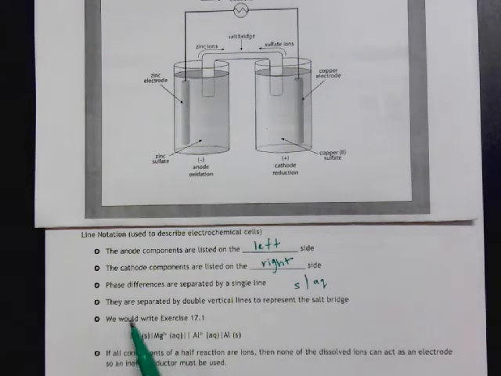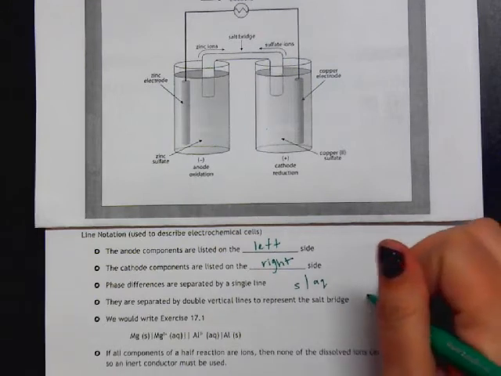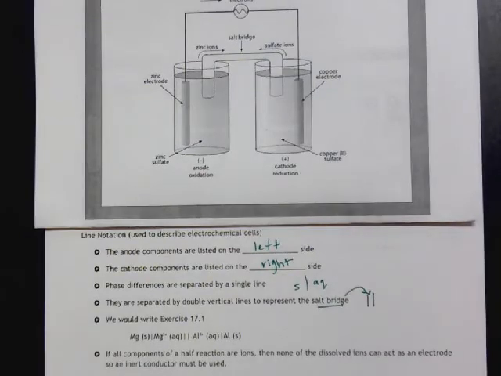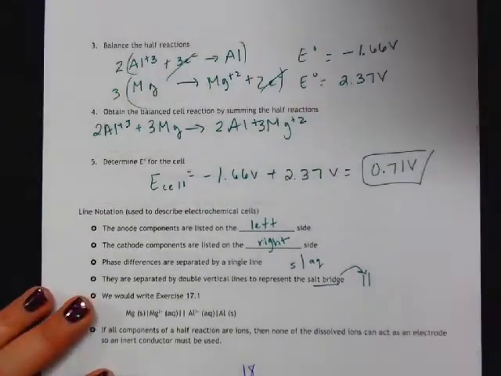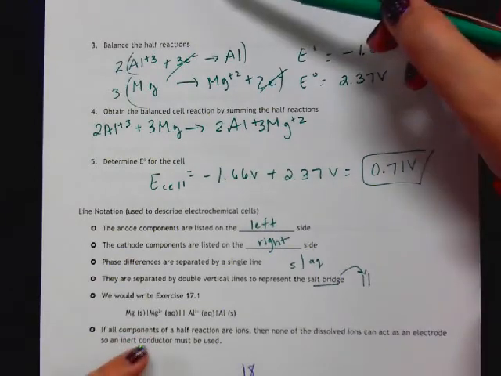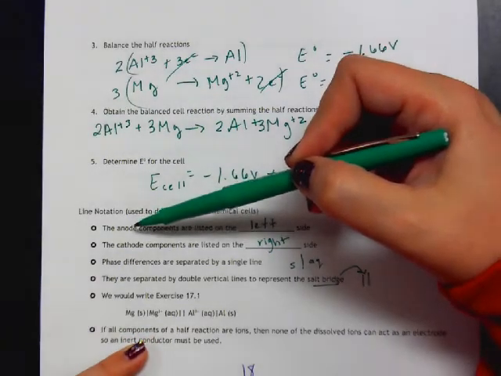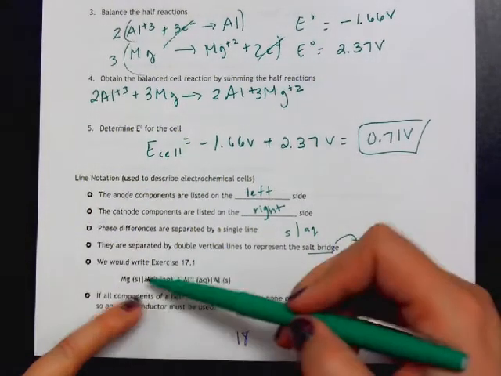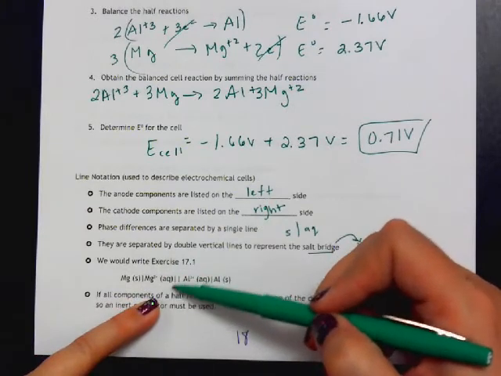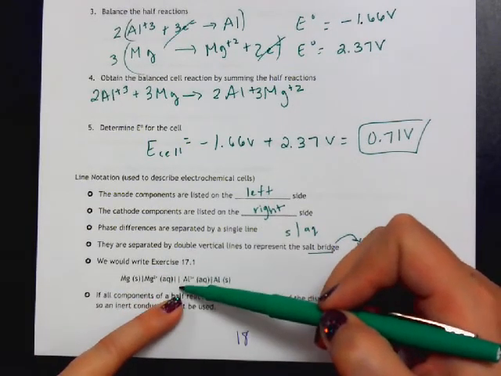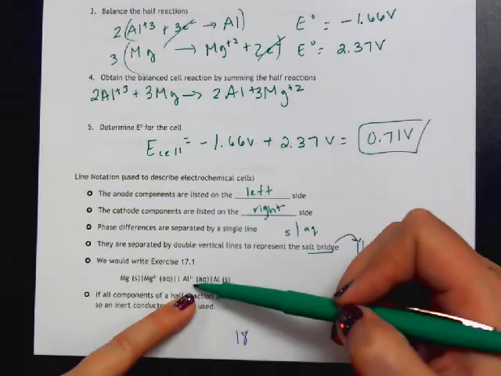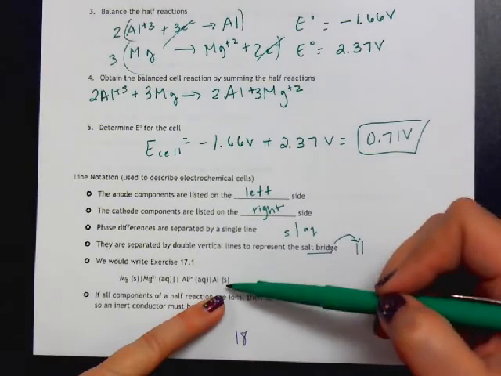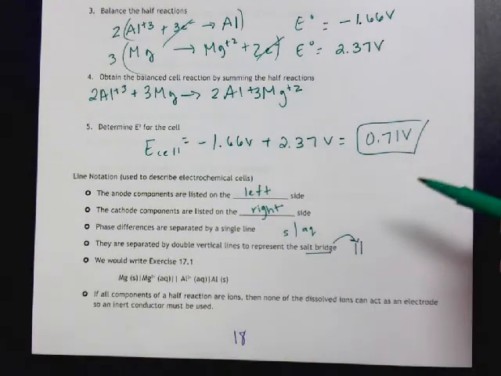All right. So the two sides are separated by a double line, which represents the salt bridge. It's a double line. So for the problem above, since magnesium oxidized, it would be the anode, and so magnesium is listed on the left. So we have our magnesium solid, we have a single line, our magnesium plus 2 in our aqueous solution. Then we have our salt bridge, the double line. And then we have our aluminum ions in our aqueous solution. And then we have our single line to separate our aluminum solid from that.